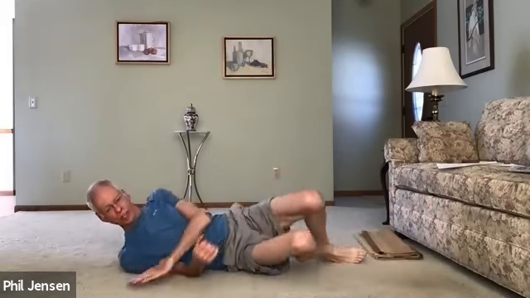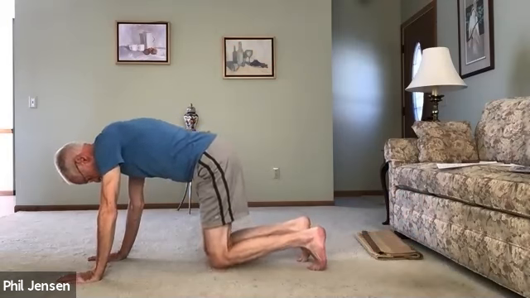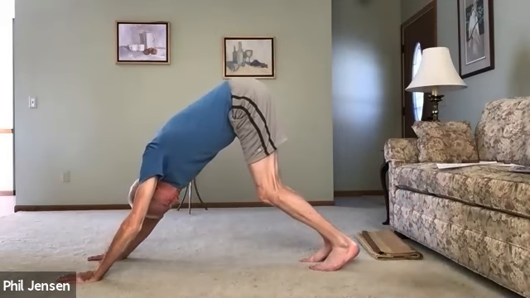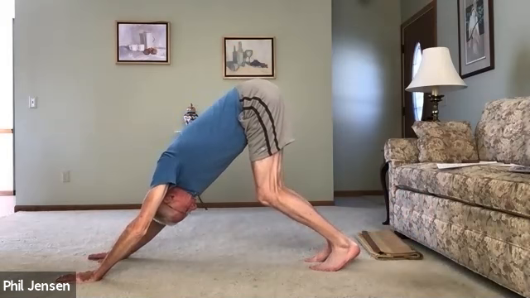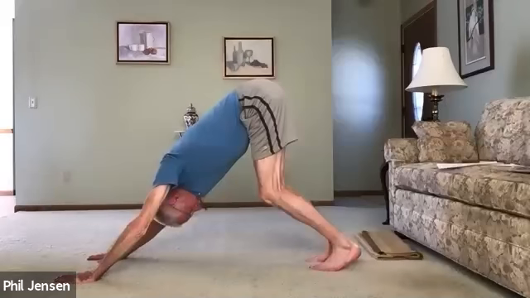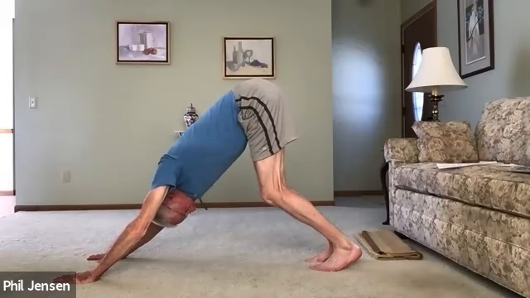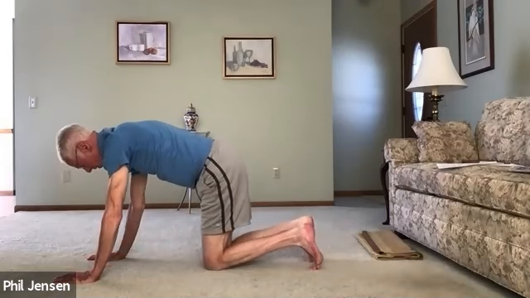Rolling to one side, coming up on hands and knees, and headed for downward facing dog. Little dog pose. Perhaps noticing do heels spontaneously, a little bit more easily come closer to the floor. Even though heels are still off the floor, knees are bent a bit. Let's come to hands and knees.